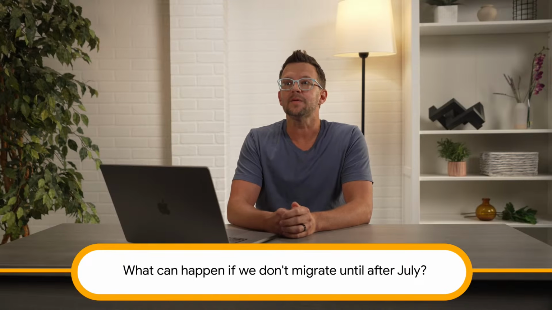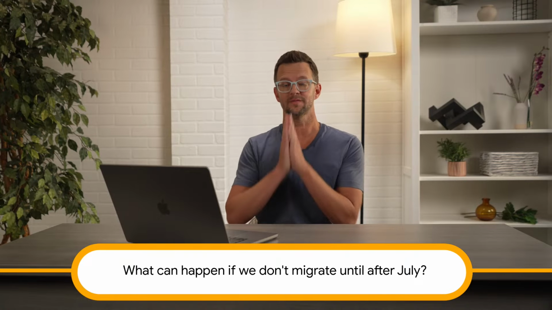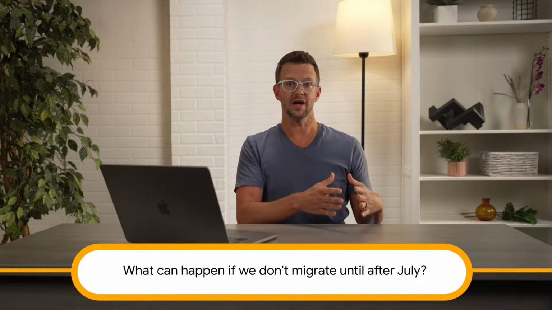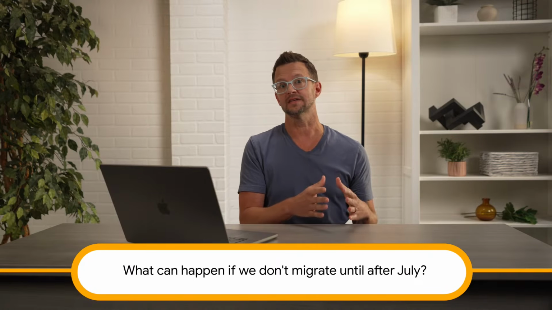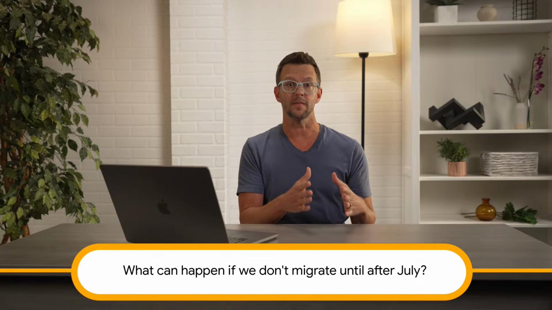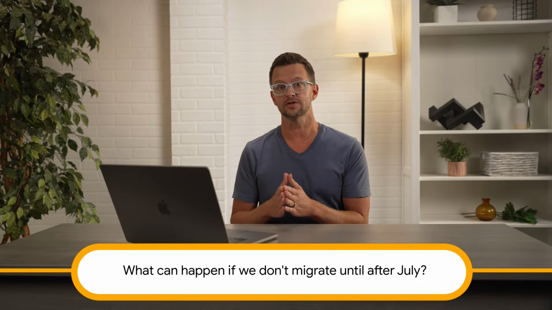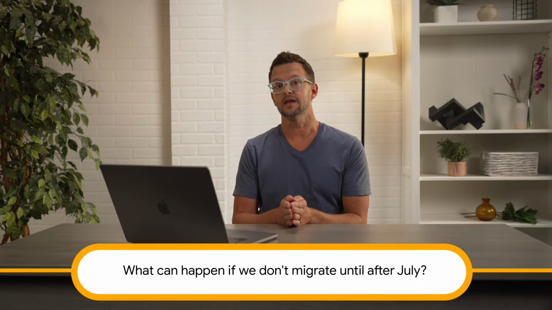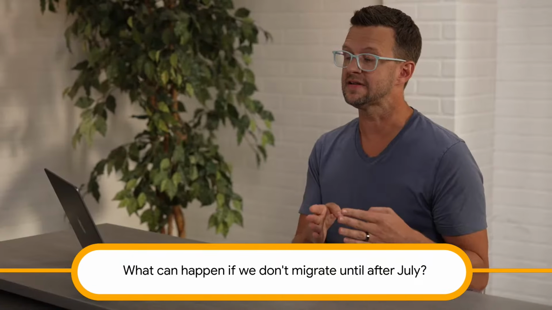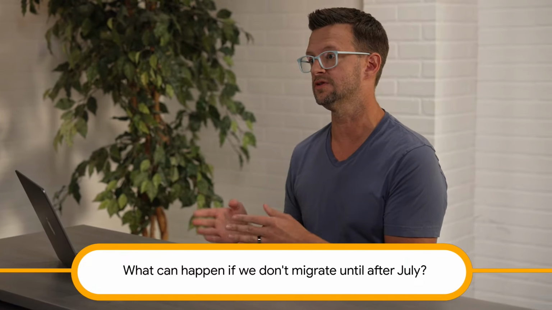All right, so what can happen if we don't migrate until after July? This is a really good one, and it's important that you understand this: on July 1st, we're going to stop processing hits for Universal Analytics. That means that if you haven't migrated to GA4 and you're on a standard property, meaning a free version of Universal Analytics, then you're going to stop receiving hits for that property, meaning you're going to have a gap in the data that you receive.